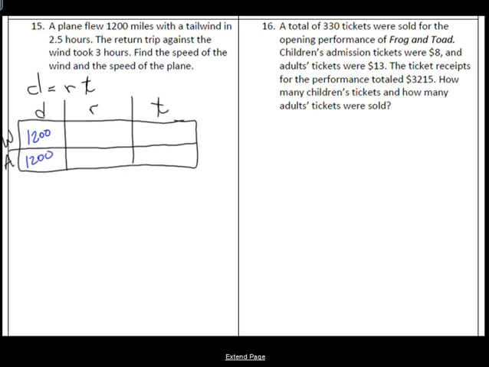My time, they give me my time. Tailwind, that's with the wind, that's 2.5 hours. And against the wind, that's 3 hours. What I have to pay attention to here is my rate. With the wind, that's my plane plus the wind. Against the wind will be the plane minus the wind.